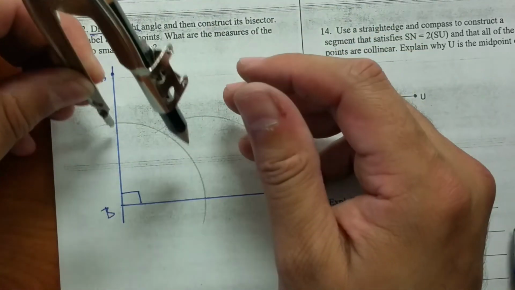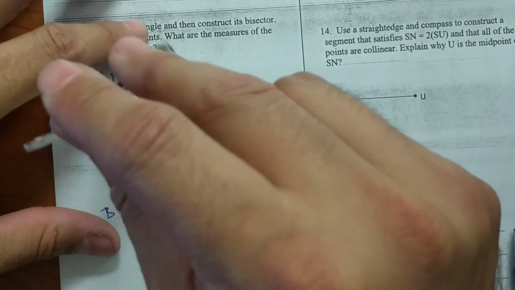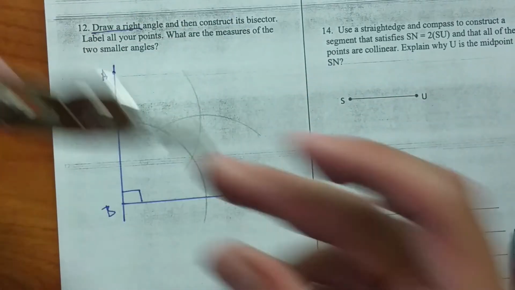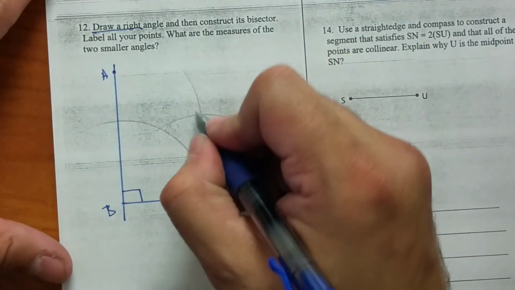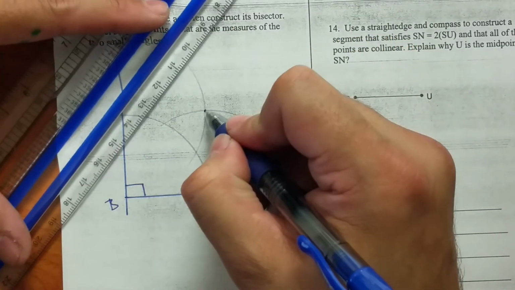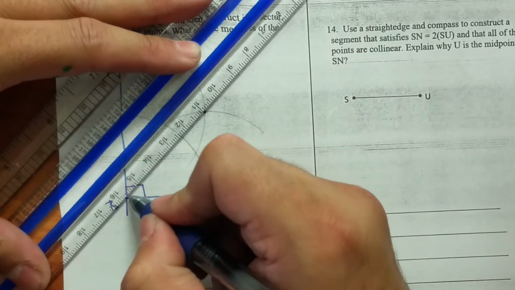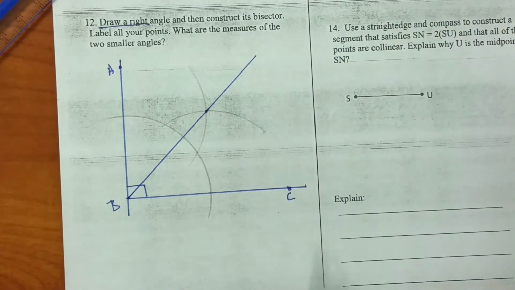And then stabby point over here. So where you see them come together right here, that's going to be my point. I take it from here and line it up with B. There we go. There is my angle bisector.